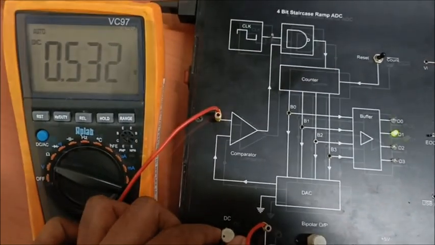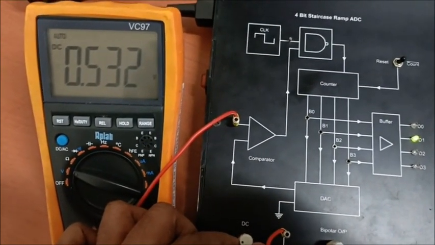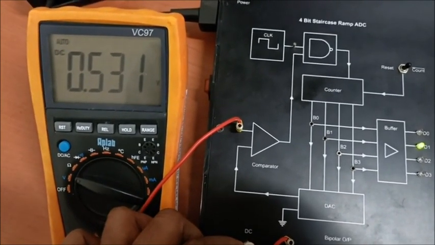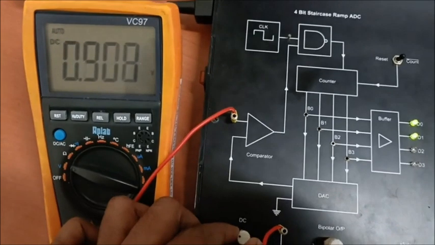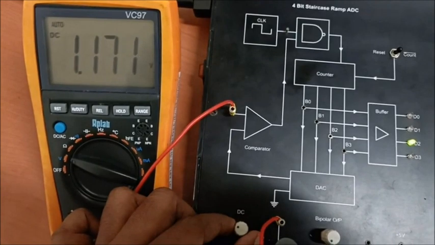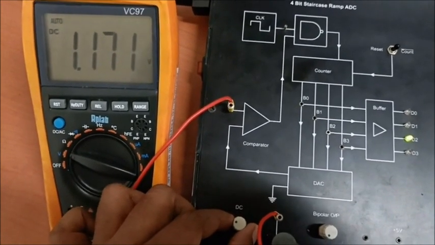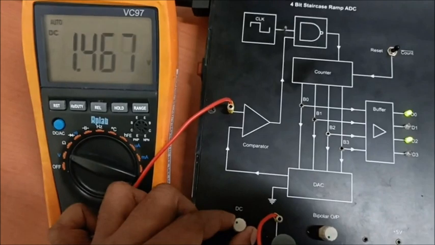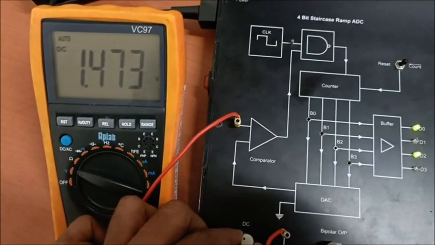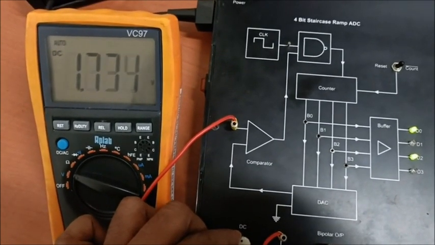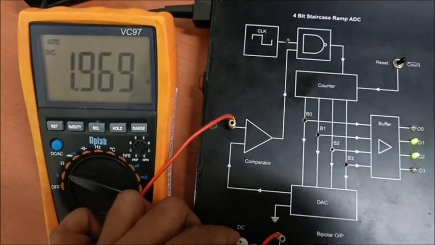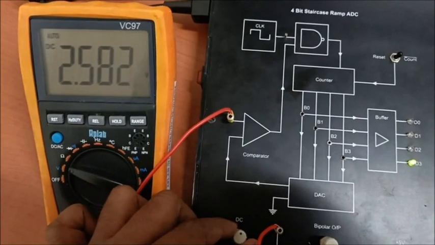Now when we will increase this input, the condition for output has changed. This is the case for 0, 0, 1, 0. Now we are increasing again, and after increasing you can see again the state of the output changed to 0, 1, 0, 0. Again I am increasing from this knob, and you can see the output state is 0, 1, 0, 1. Again I am increasing. So you can see the output state is 0, 1, 1, 0. Now again I am increasing.